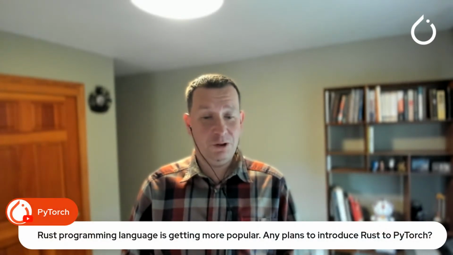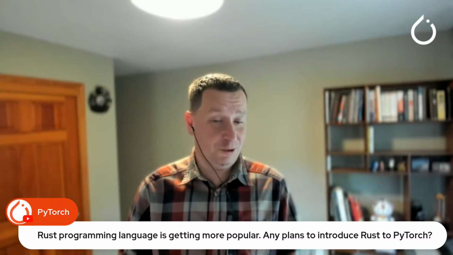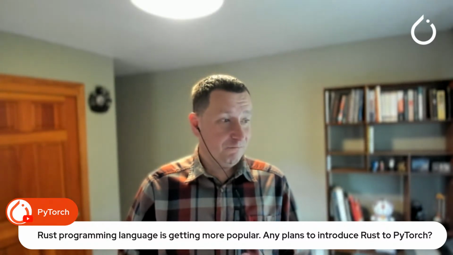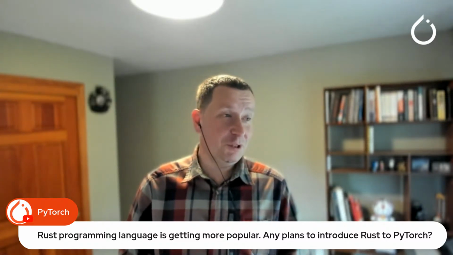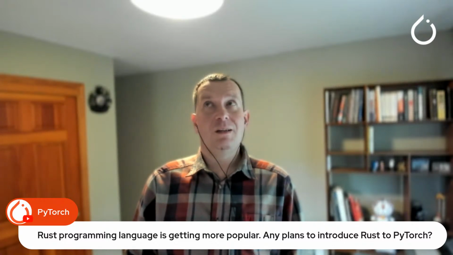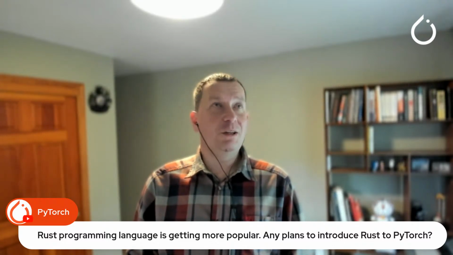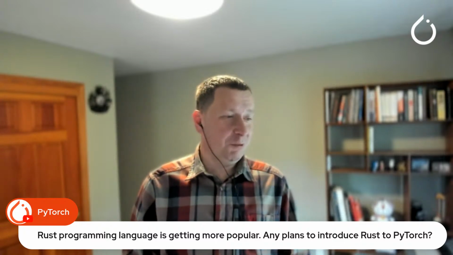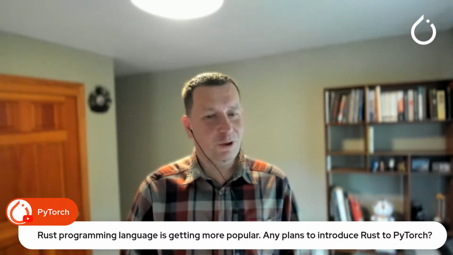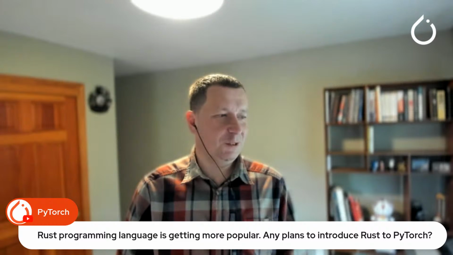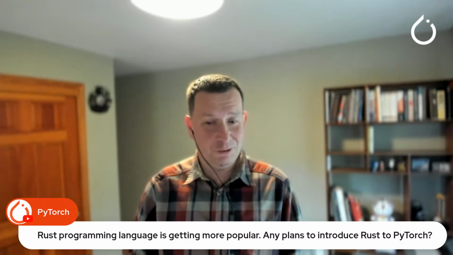Rust programming language is getting more popular. Any plans to introduce Rust to PyTorch? I think you can use libtorch C++ with Rust if you choose to. But are there any plans to introduce it? We definitely do experiment with Rust. Lots of PyTorch developers love Rust and write things in Rust. I think lintrunner, which is our linter solution, is written in Rust.